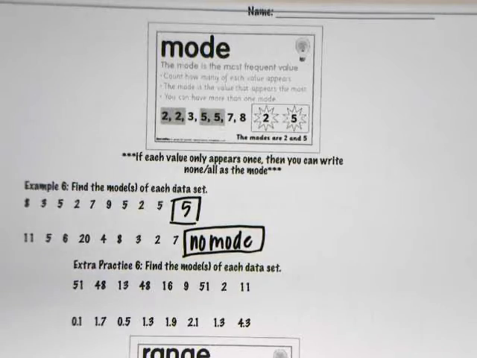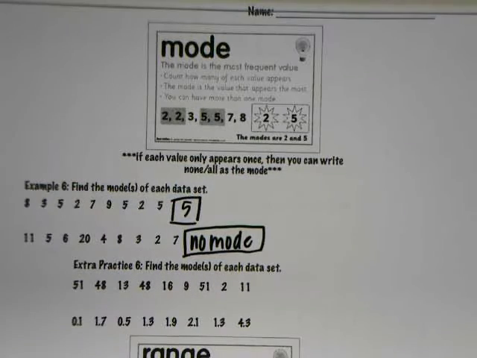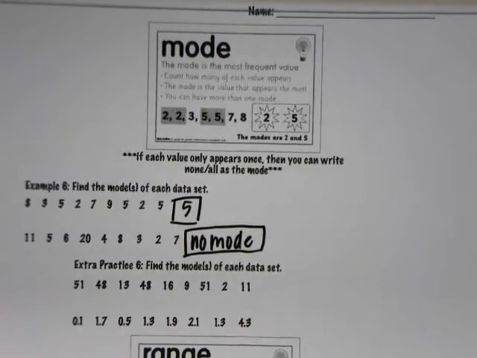Most often. Like that has the most amount of times it appears. What if there's two 48s and two... No, then you need to do both. 48, yeah.